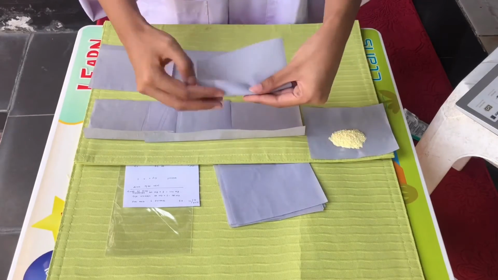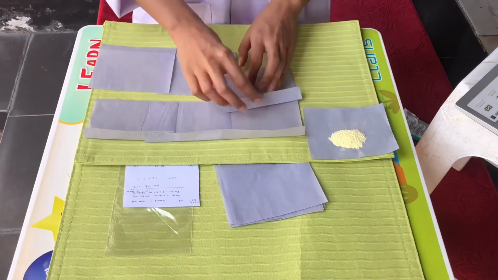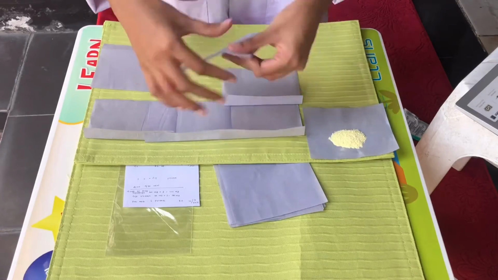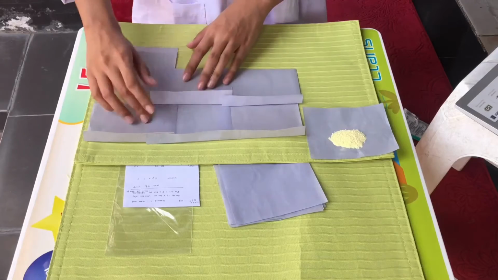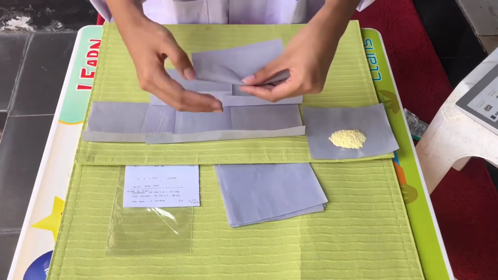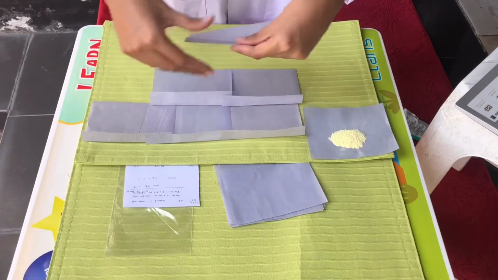After folding a little, divide it into 6 and place it using symmetric composition. So if we have 6 papers, here we divide it into a 3 times 2 formation.